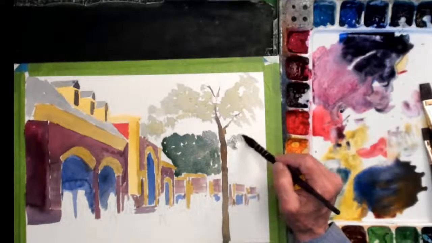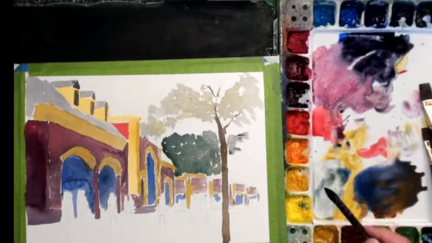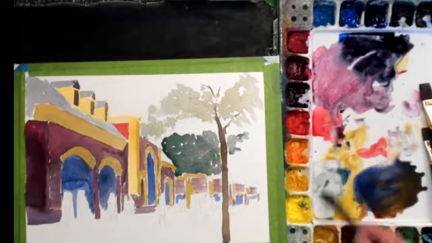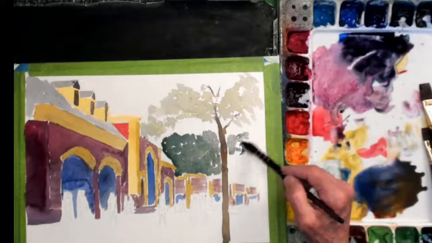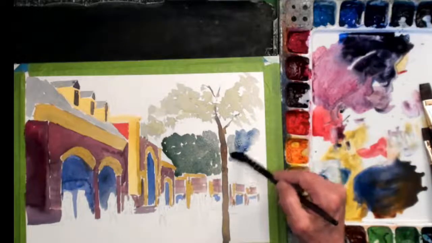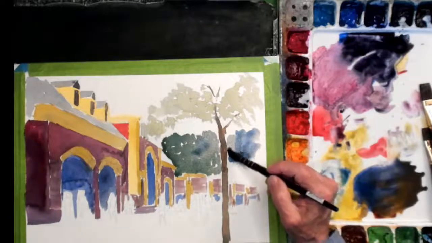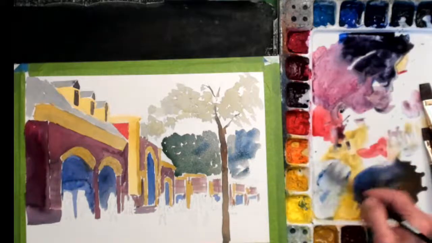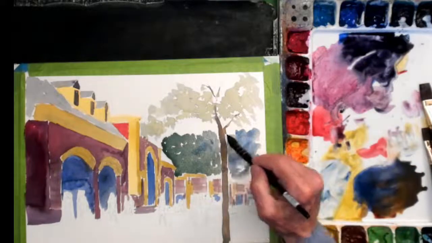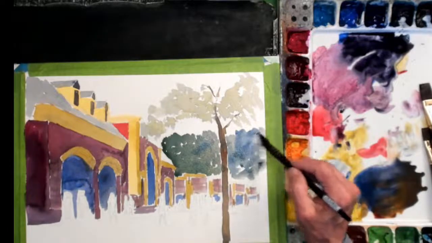But the idea of this one was to capture this scene, but also to bring it back into the studio and work on it with an added feature, which I'm going to add in after I finish this background here, which is adding people to the scene. So the whole mission today is to get this main part and get the structure down, and then to put in some people, put in some figures.